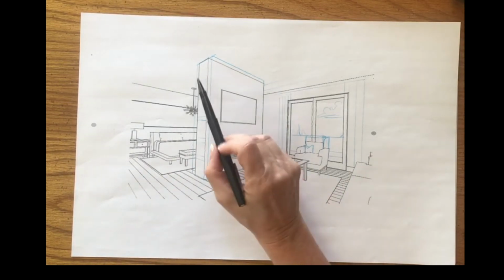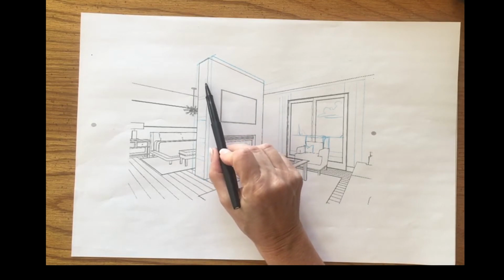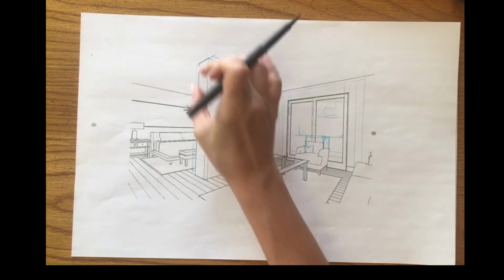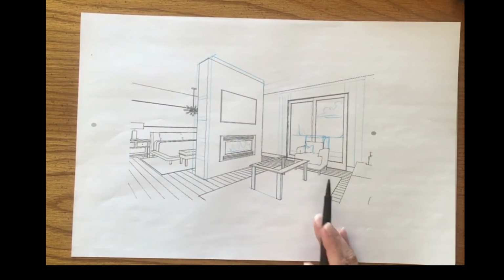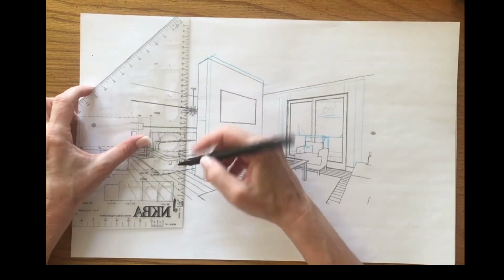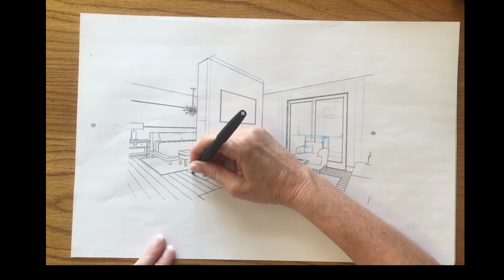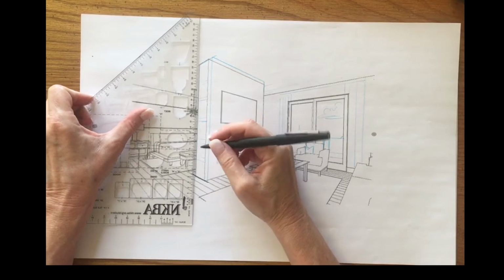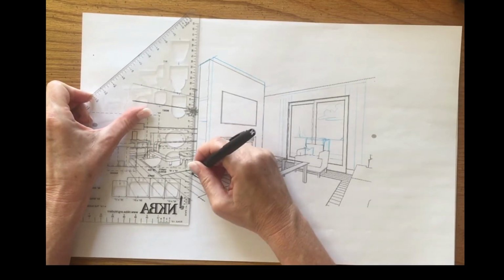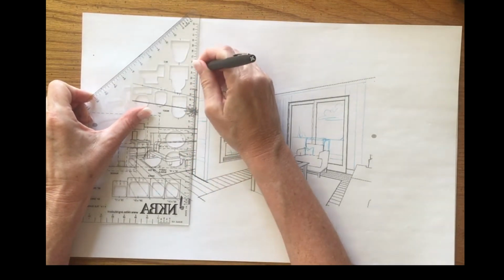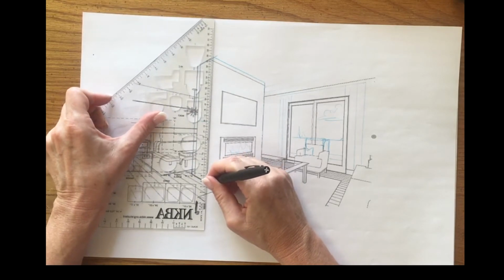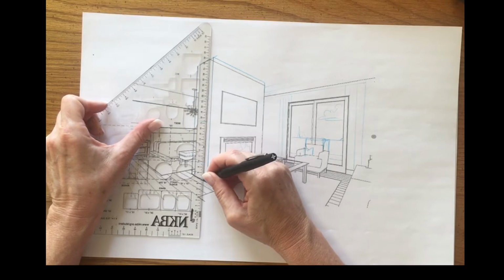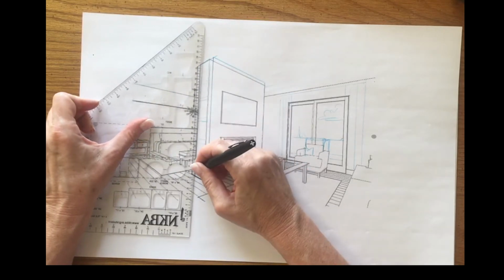The next thing we're going to do is add some shelving into this piece. Now I thought my piece was a little narrow, so I went ahead and extended the base out a little bit on both sides. And I took a vertical line up on both sides. And now I have a unit that's a little thicker.